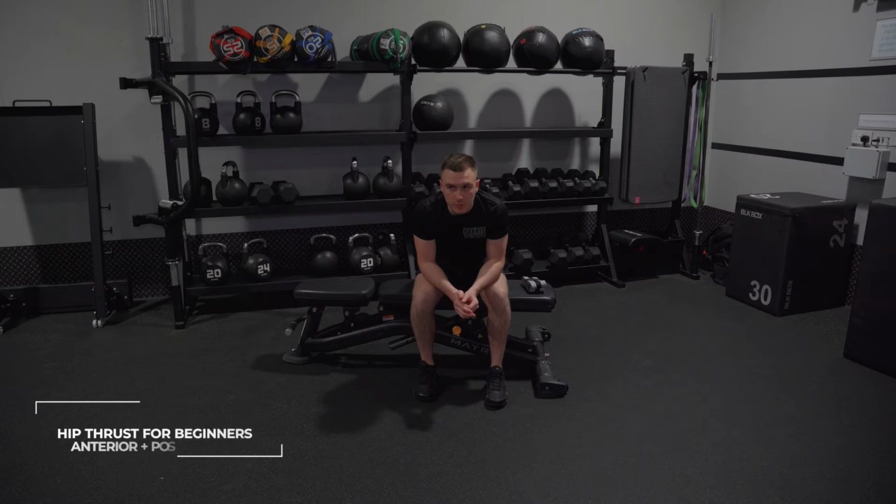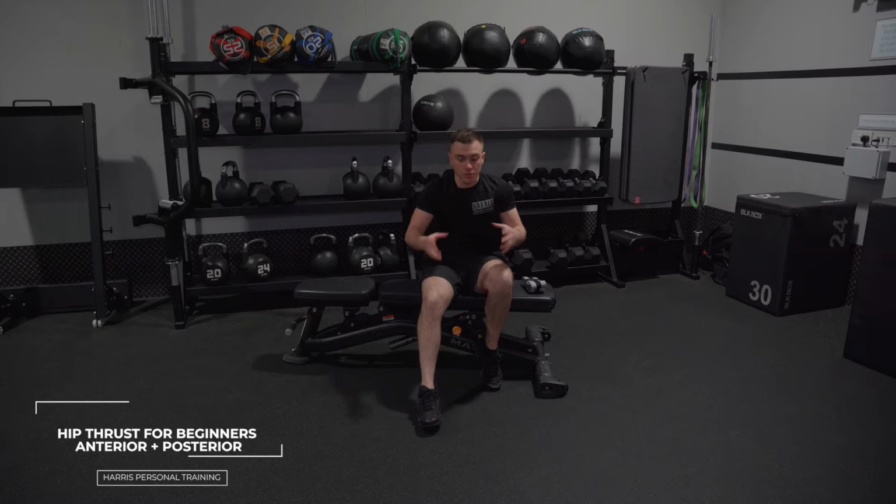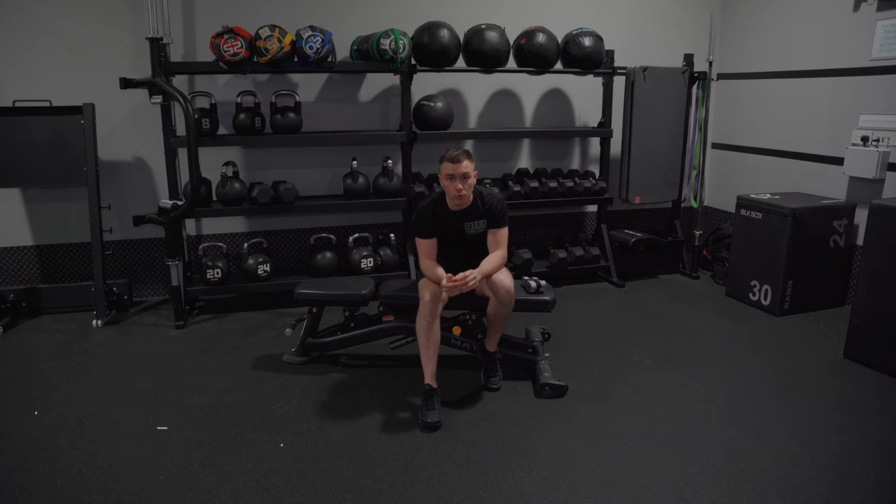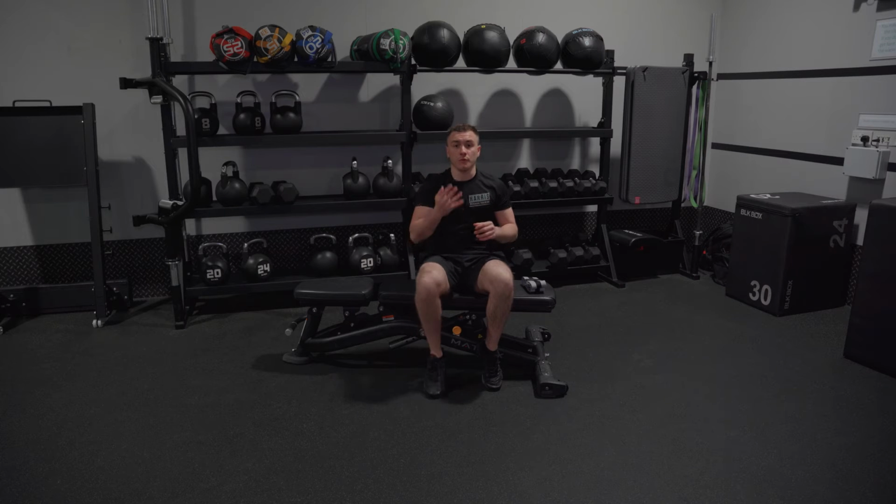Okay, so hip thrust for beginners. The best way to teach you how to do it is to break down what's going on, what you're trying to achieve, what muscle groups are working, and how you go about doing it. Essentially, your glutes control and govern four main roles.